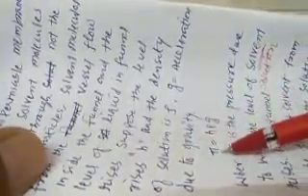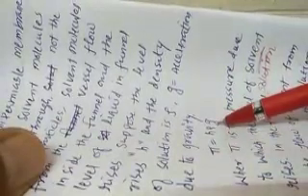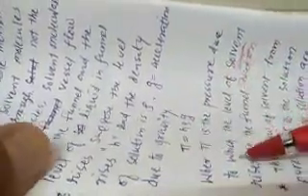Therefore, we can write pi is equal to h rho g, where pi is the pressure due to which the level of solvent or solution rises in the funnel. The flow of solvent from pure solvent to the solution, if solvent and solution are separated by a semi-permeable membrane, is observed. This phenomenon is called osmosis.